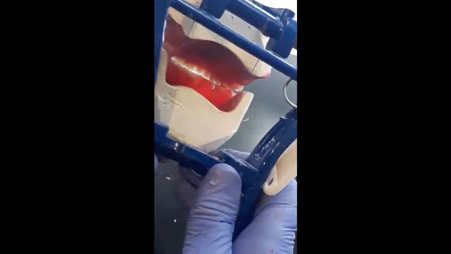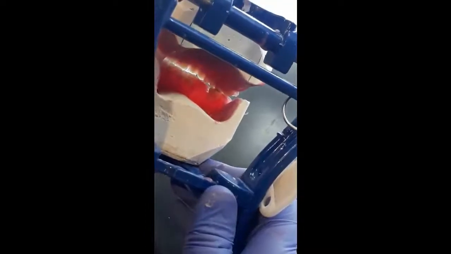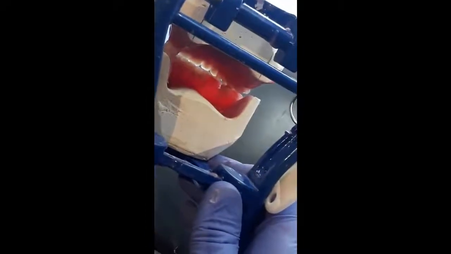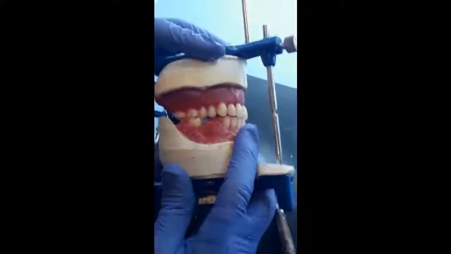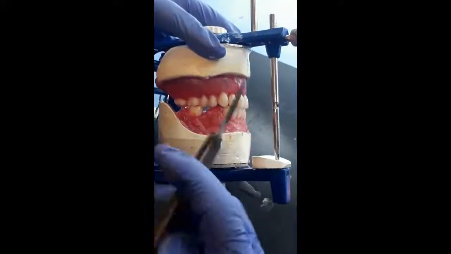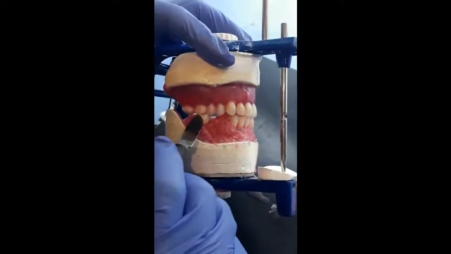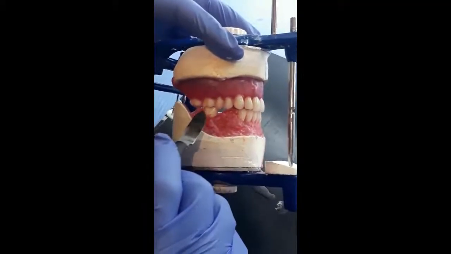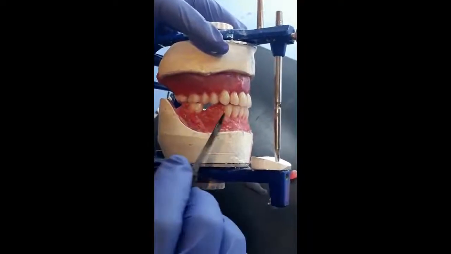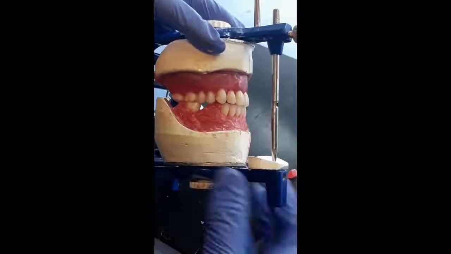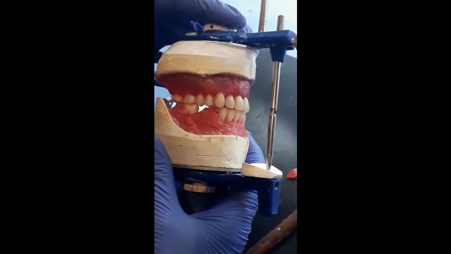And we notice lingually that the mesopalatal cusp of the maxillary first molar occludes in the central fossa of the lower or mandibular first molar, and the buccal cusps of the lower or mandibular first molar occlude in the central fossa of the maxillary first molar.